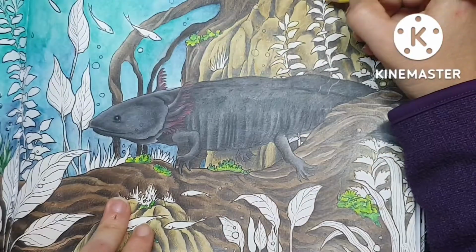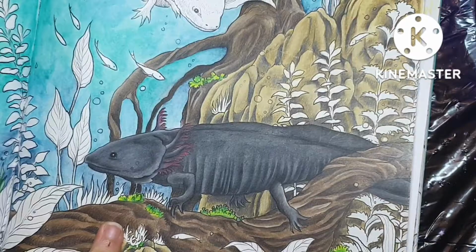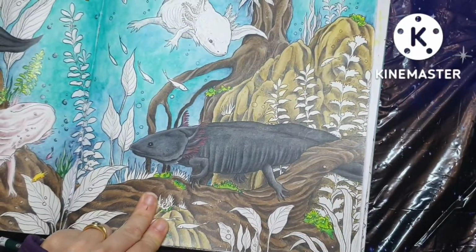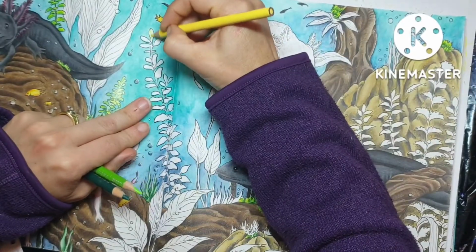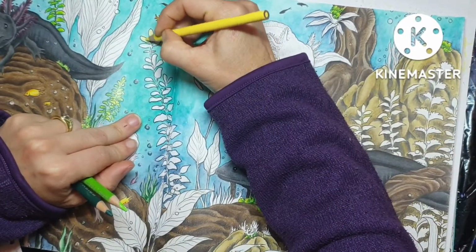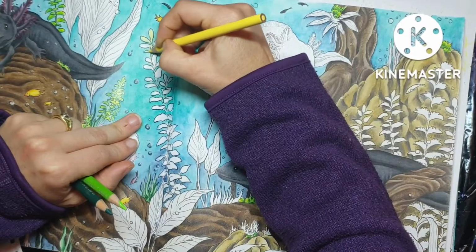So we're going to come over here. I'm just going to zoom you out a bit. Alright, so here. So you're going to base all the leaves in the deco yellow.